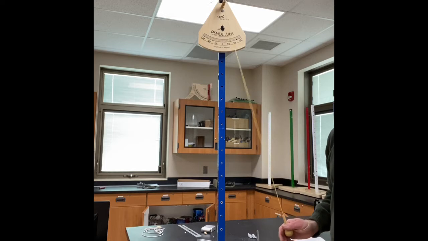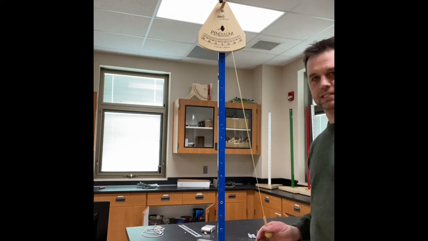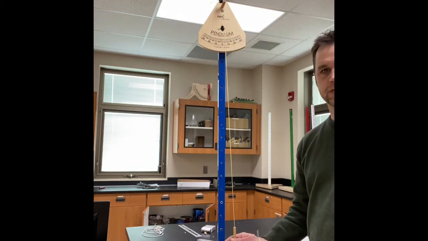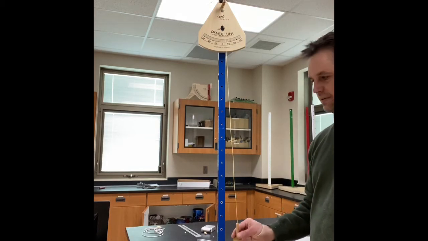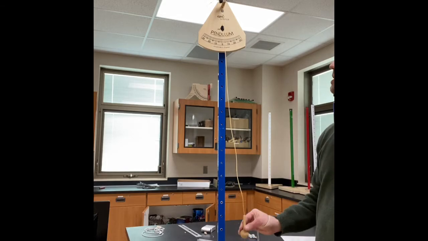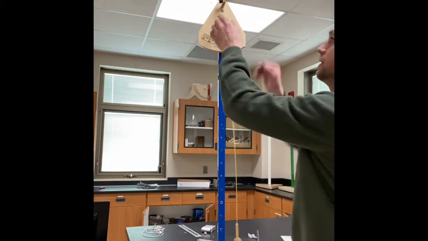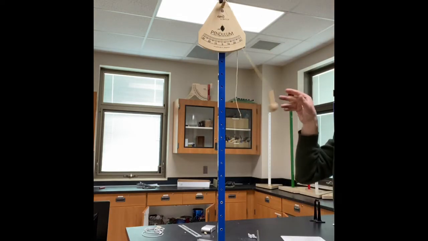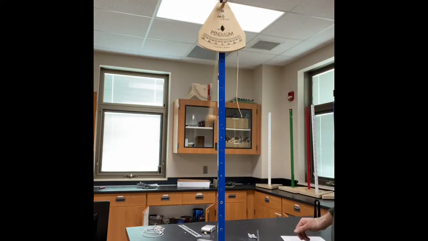Changing the mass doesn't matter because we've already learned that mass does not affect speed of a falling object. The speed is the square root of 2 times gravity times the height. So changing the mass doesn't affect it, just the string length. So if I have a really short string, I can expect a really short period.